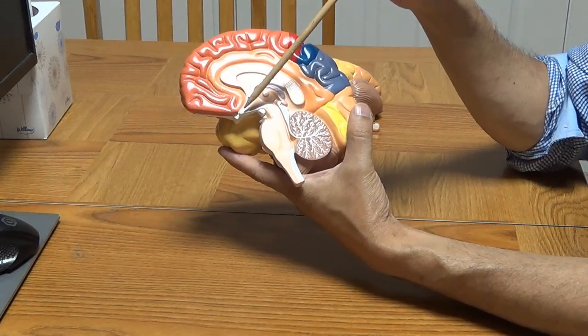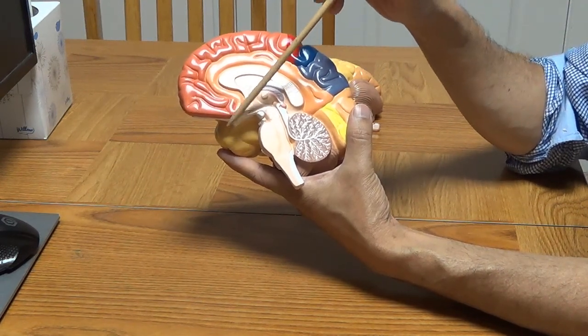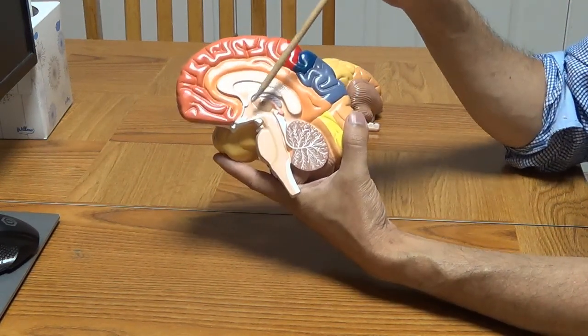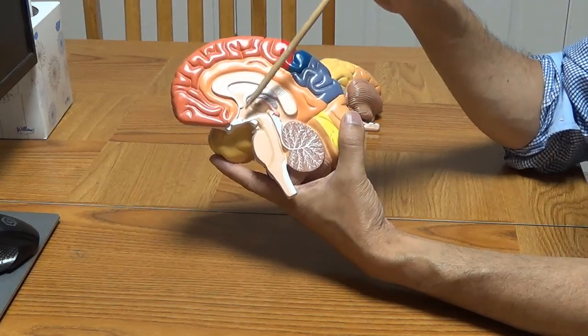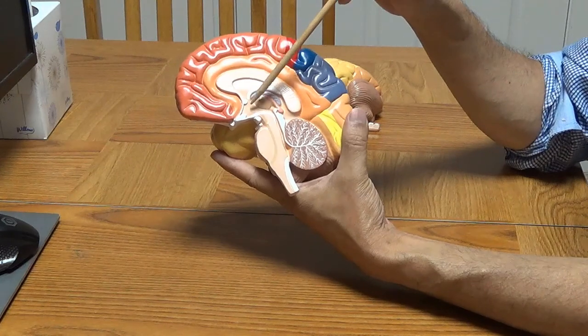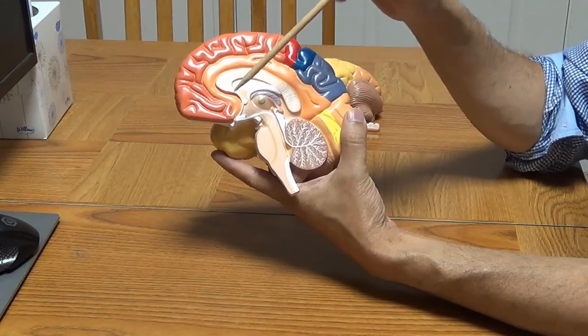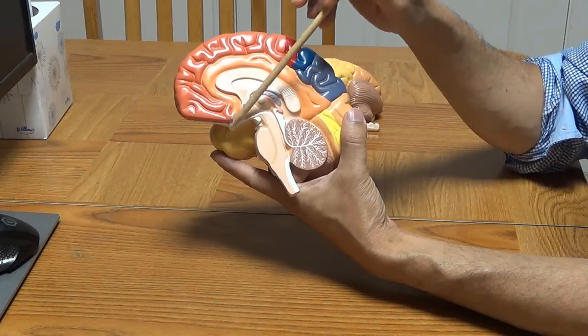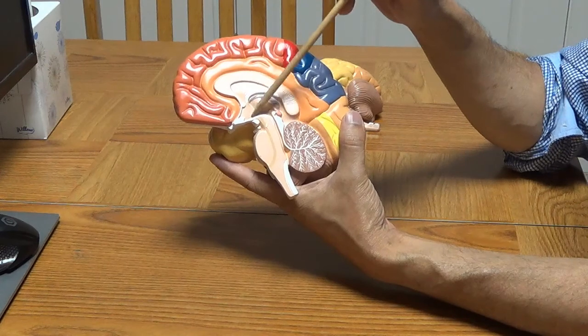So this is the infundibulum. It connects the hypothalamus and the pituitary gland. Hypothalamus is an important structure. Hypothalamus controls the pituitary gland, and you know that the pituitary gland is the master gland. So the master gland is controlled by the hypothalamus. So this is the boss of the pituitary gland. Okay.